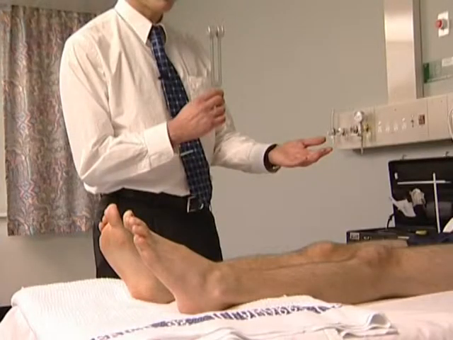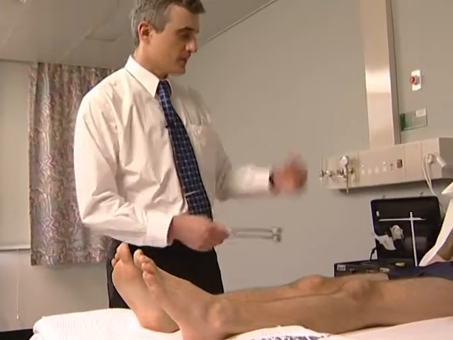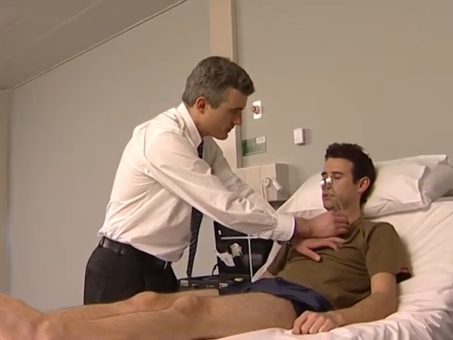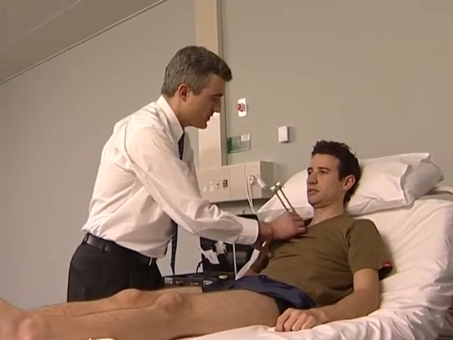Then test vibration sense over the ankles and, if necessary, on the knees and the anterior superior iliac spines. What I want to do, I've got a tuning fork, of course. Do you feel that? Yes, vibrating. And on this side? It's vibrating.